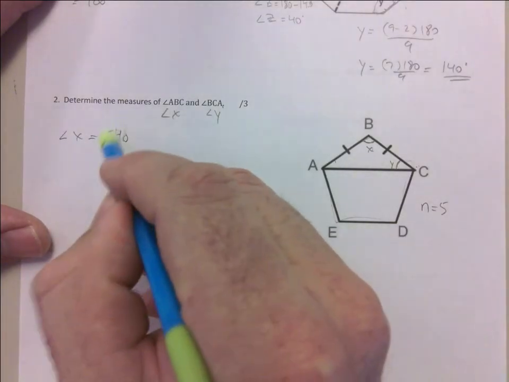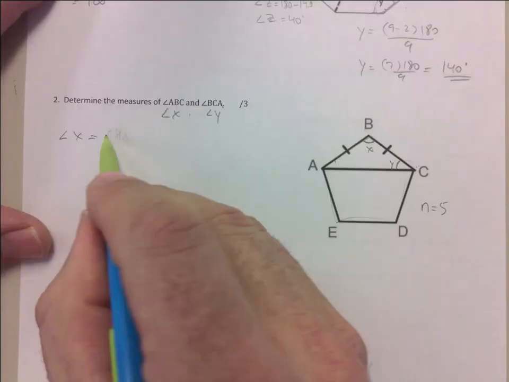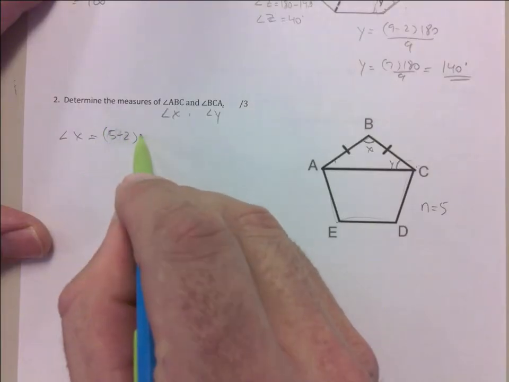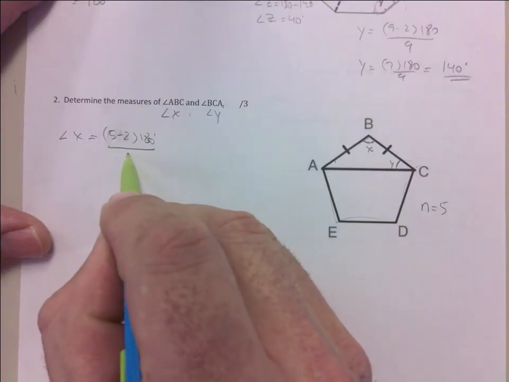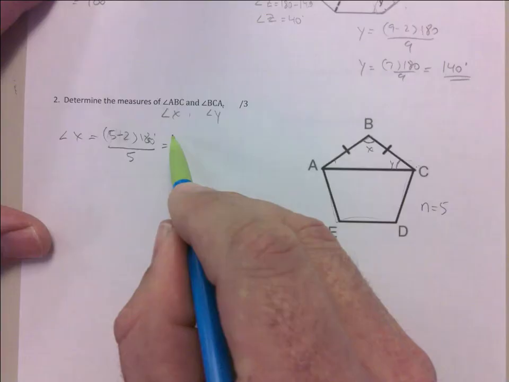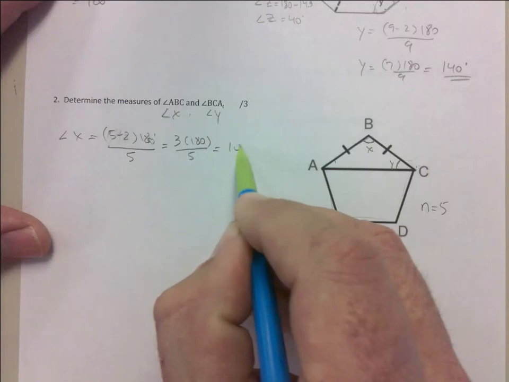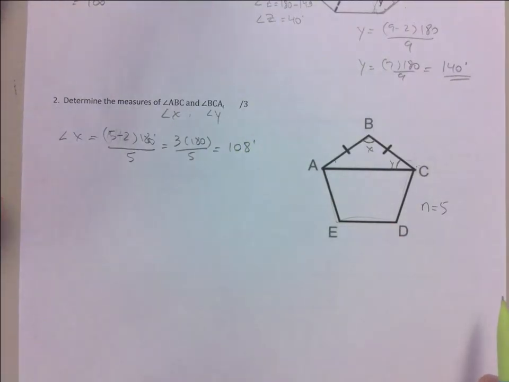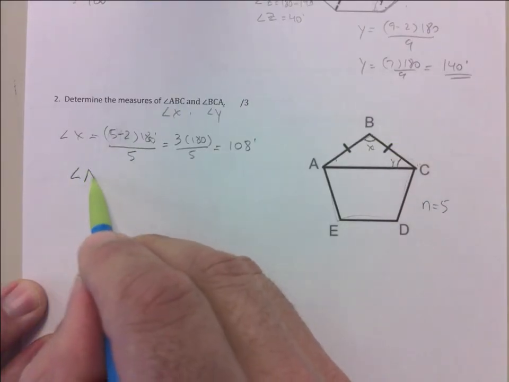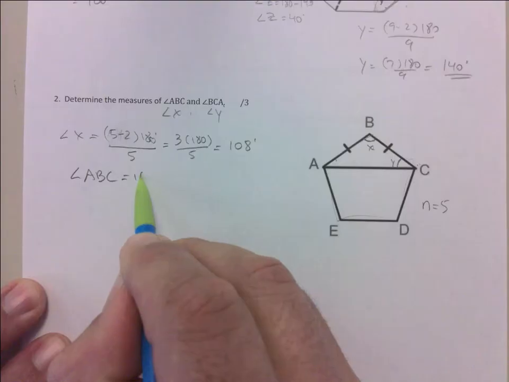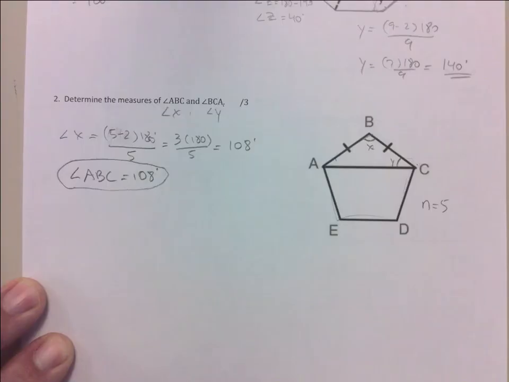Am I going too fast here? I'm really using this formula, 5 minus 2, n minus 2 times 180 divided by 5. This is 3 times 180 divided by 5, and so that's 108 degrees is what X, that angle right there. So therefore, angle ABC is 108 degrees if you want to state it with the 3-letter angle notation.